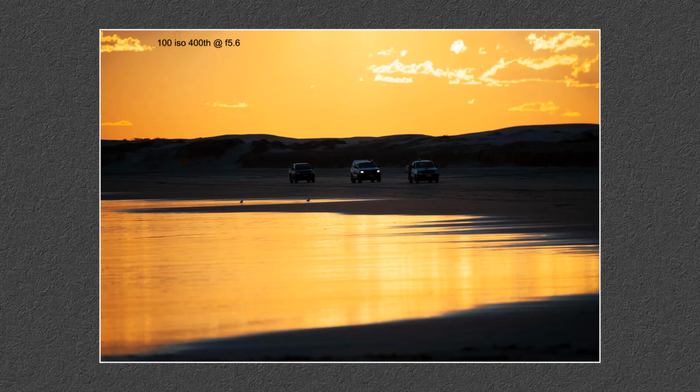It's a landscape with a telephoto lens, 400mm, so you can see why a 400th of a second was used. This was being handheld, and there's a good guide when you're using a telephoto lens. Try to keep the shutter speed at least equal with the focal length of the lens you're using.